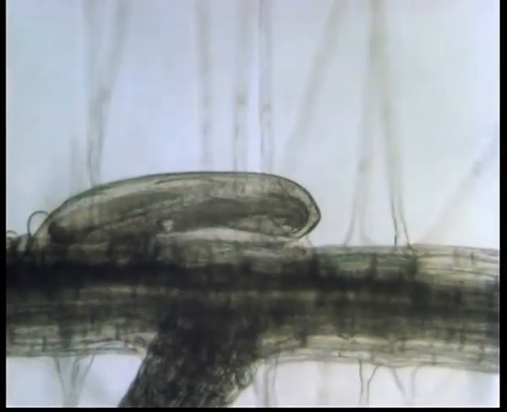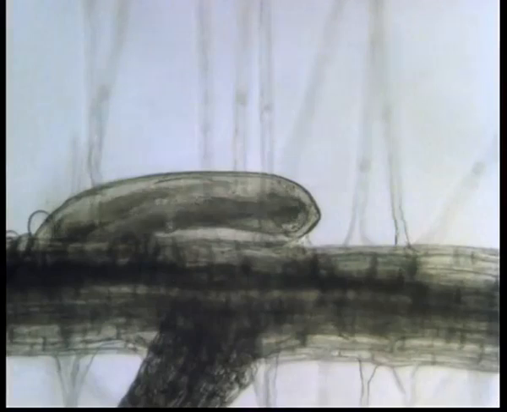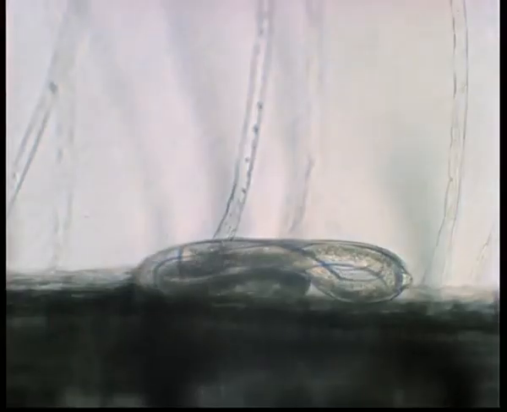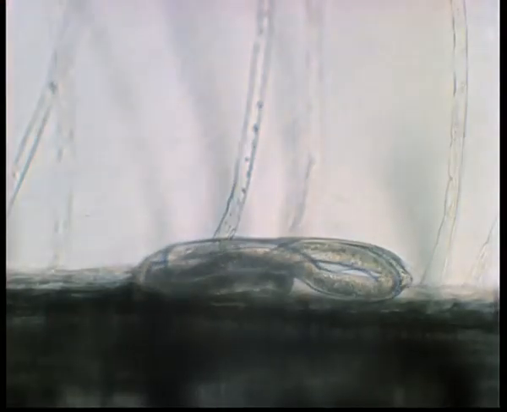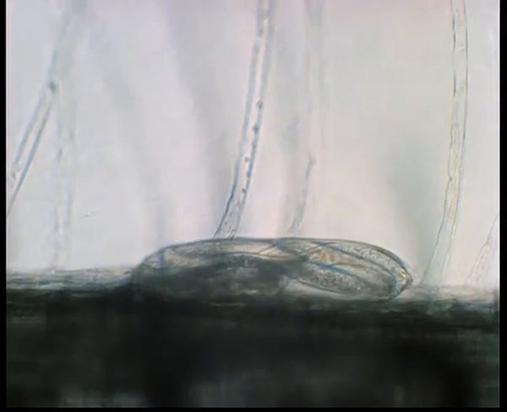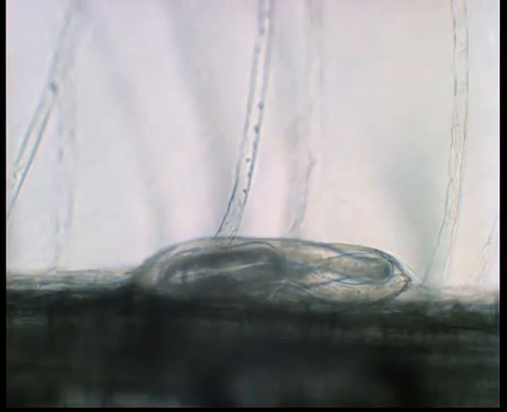For some time the male remains enclosed in the old larval cuticle. Usually the male tries to perforate the old larval cuticle for many hours. Movements are shown slightly accelerated. The head emerges through the opening.